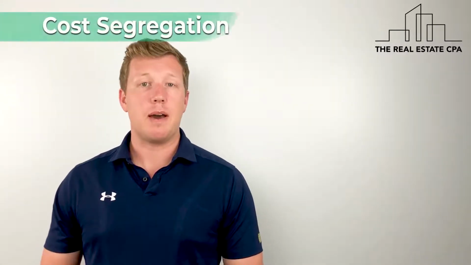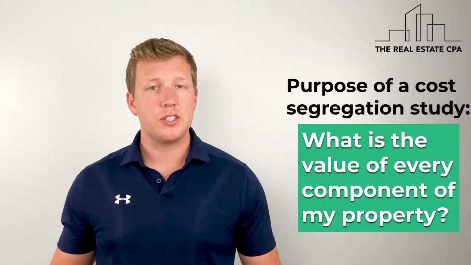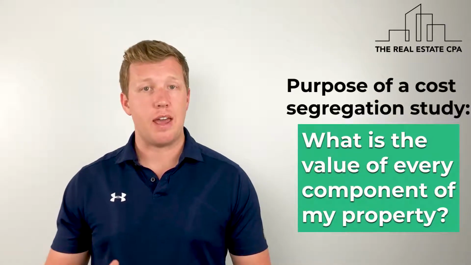Today we're going to be talking about cost segregation studies. Cost segregation is the process of breaking down your real estate into separate components and then assigning each one of those separate components a value. The purpose of a cost segregation study is to understand what the value of every component of my property is. So I want to know what the value of my roof is, what the value of the carpet is, what the value of the tree that's planted out in the front yard is. That's what a cost segregation study does for me.